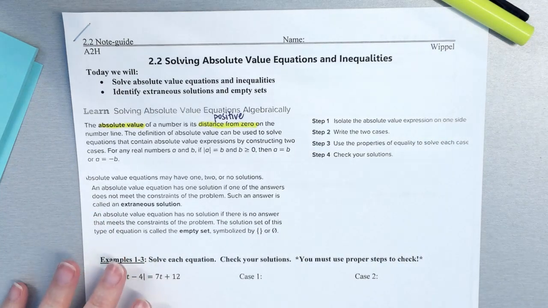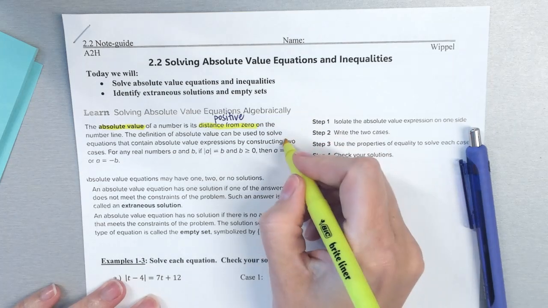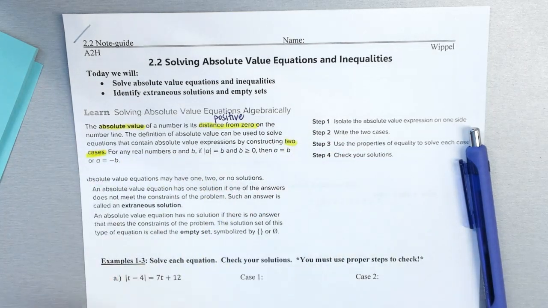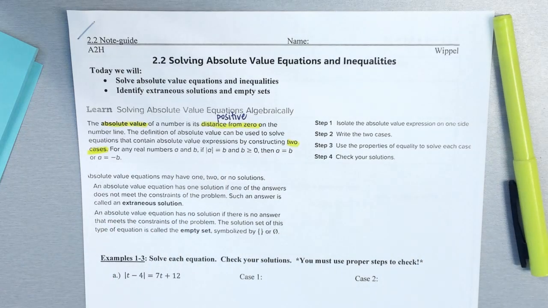Okay, and then we can use that definition to solve equations by constructing two different cases.